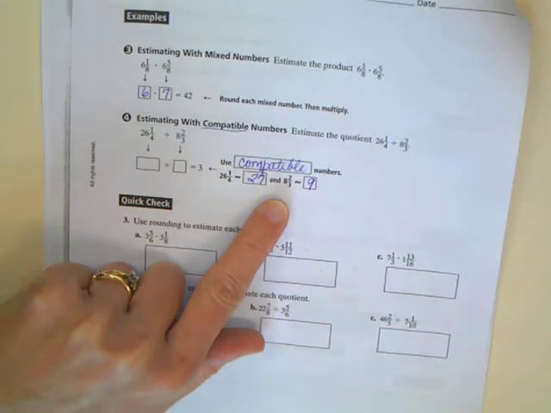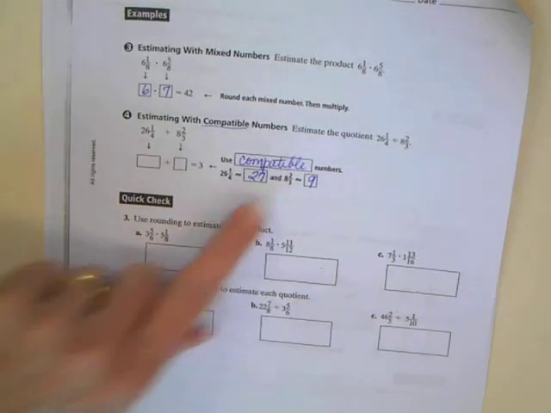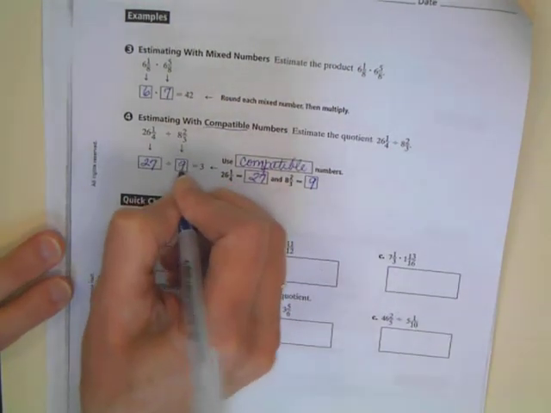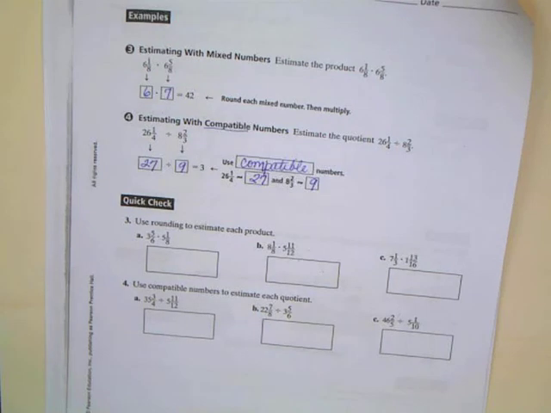So 27 and 9 would be my compatible numbers here. 27 divided by 9 is 3. Remember, on compatible numbers we are not following strict rounding rules, so you do have some leeway as to where your answers end up. Even so, they're going to be fairly close if you choose some good compatible numbers.